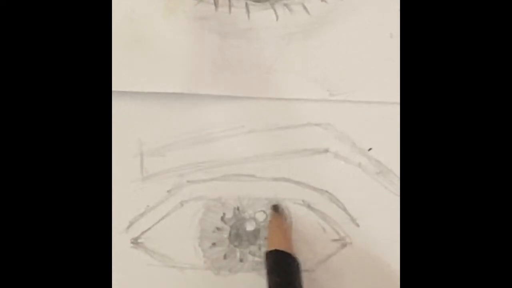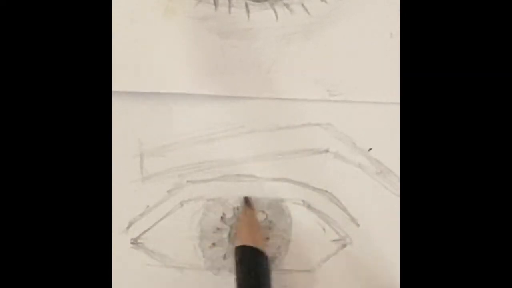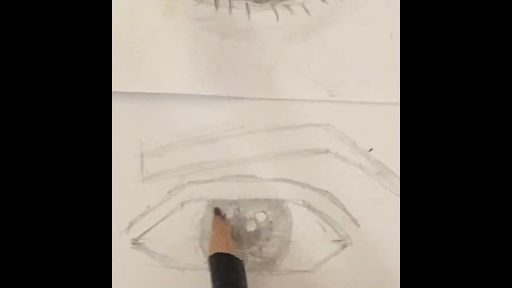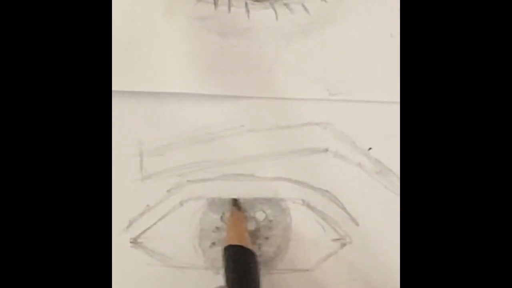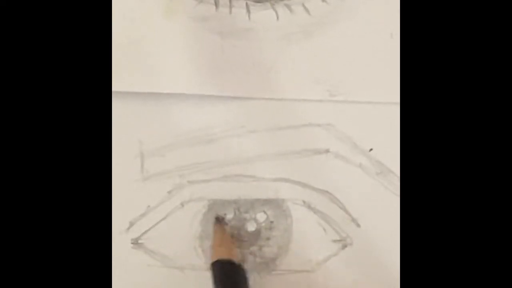Okay, and then let's do another layer and let's fade. Avoid the areas with the glare. And the area that's right below the eyelid, you definitely should have a darker shade on there because it is placed right under the eyebrow. So that should have a little shadow on there, definitely.